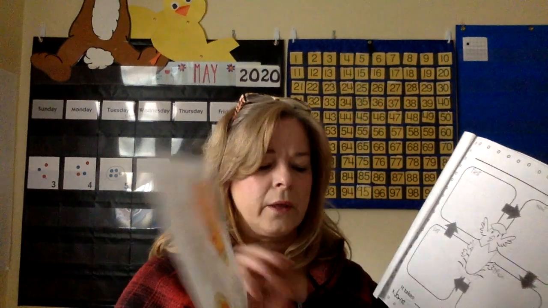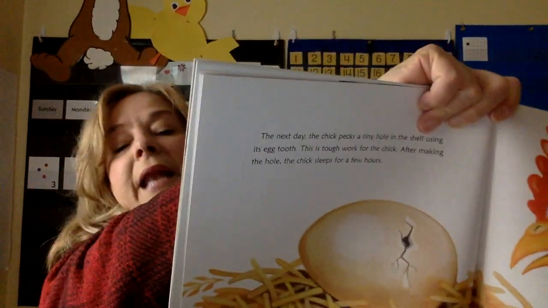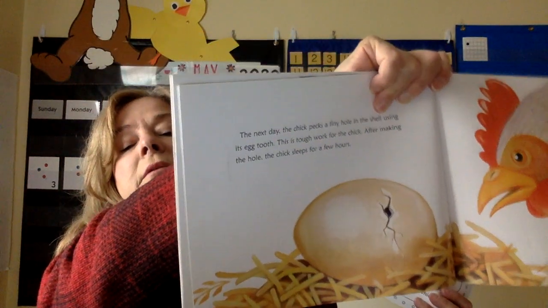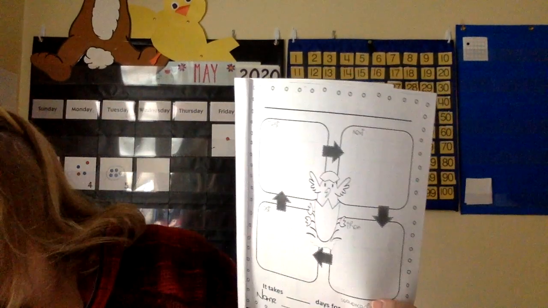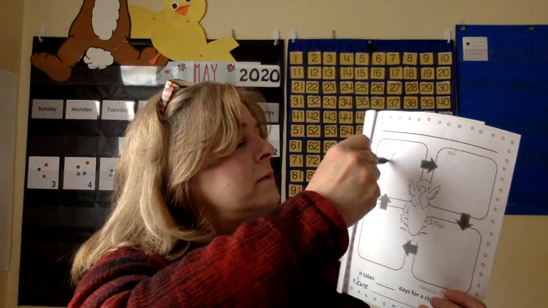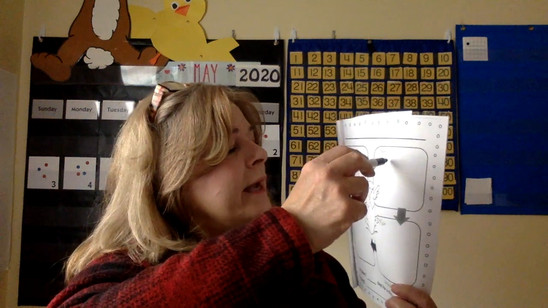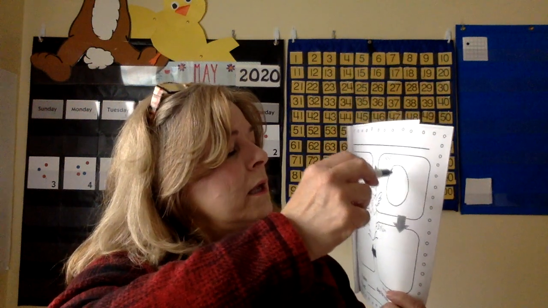Oh, dear. Let me find that page. I want to show you so you can remember. Next, there was a crack. So there's a little peck hole. So if I were drawing this, I would draw my egg. And you know, eggs are kind of oblong. And then I would draw my egg again. And then I would do a little peck hole.